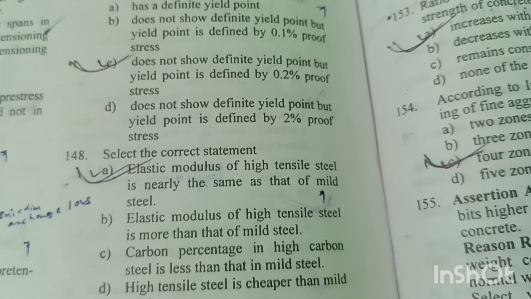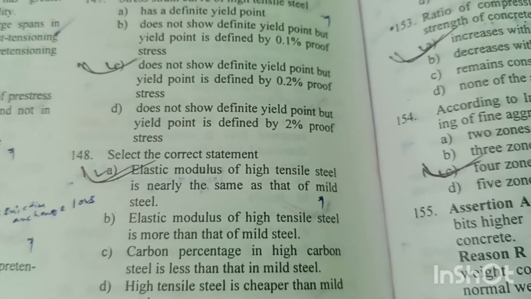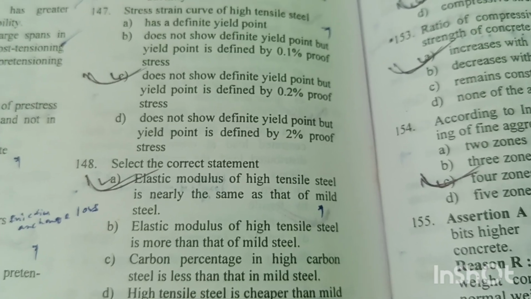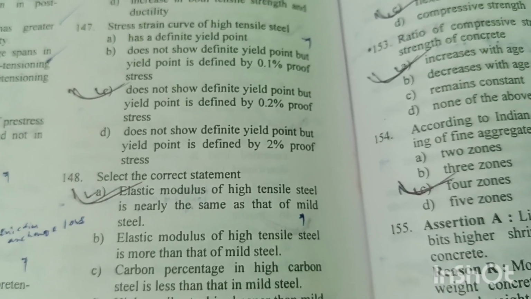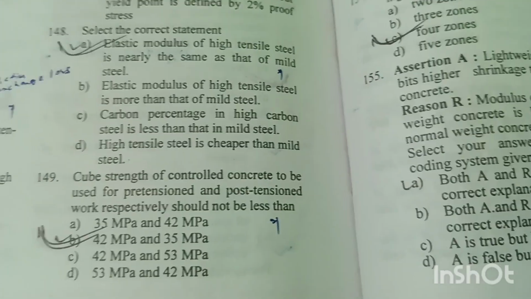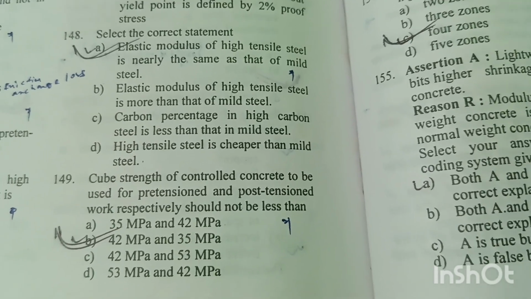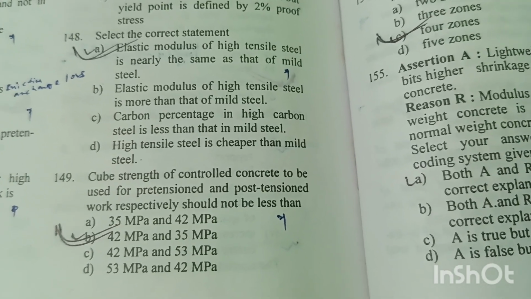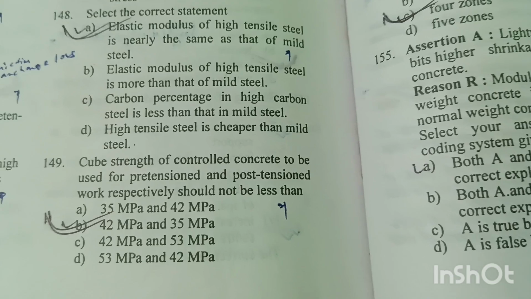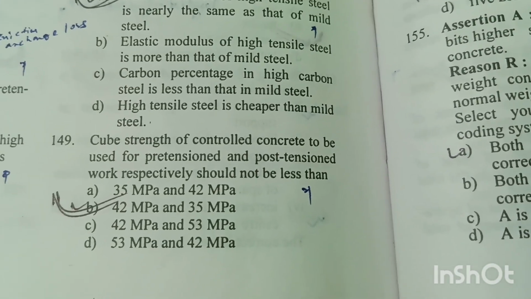Question number 148. Select the correct statement. Statement: elastic modulus of high tensile steel is nearly the same as that of mild steel. Option A is right answer. Question number 149. Cube strength of control concrete to be used for the pre-tension and post-tension work respectively should not be less than 32 MPa and 35 MPa. Option B is right answer.